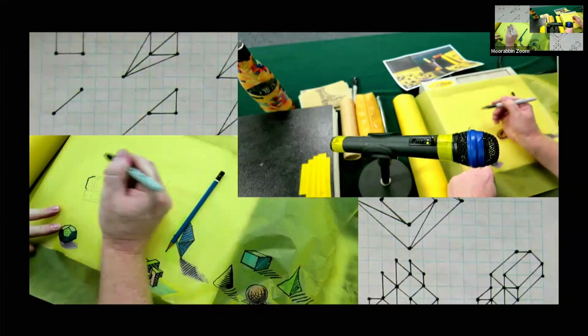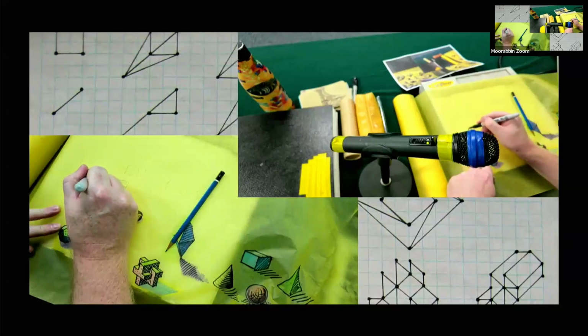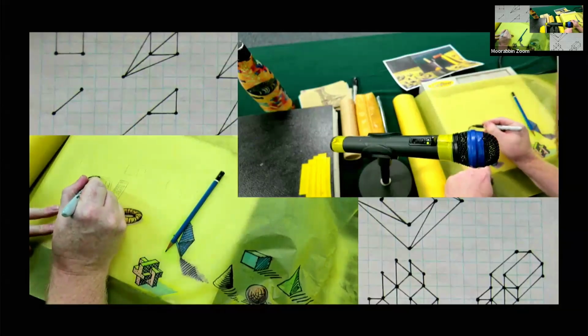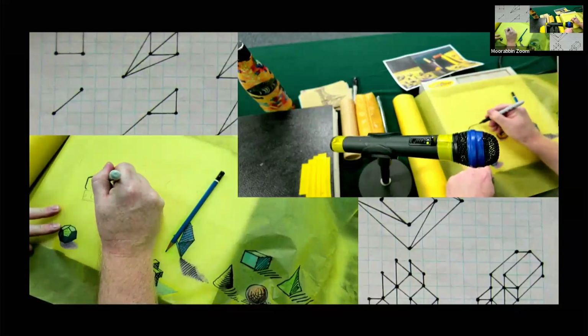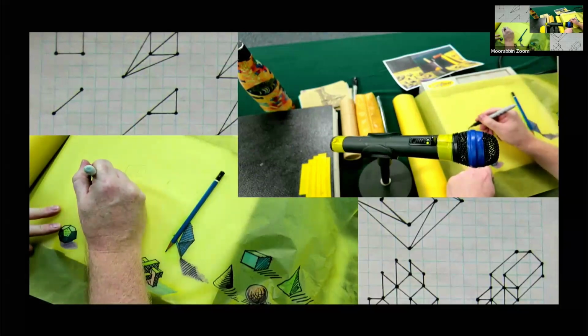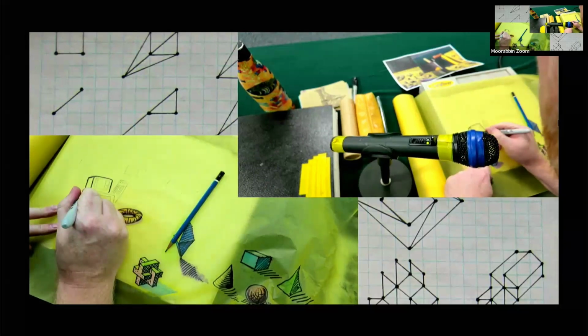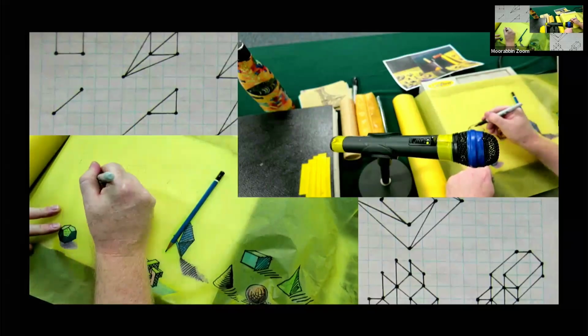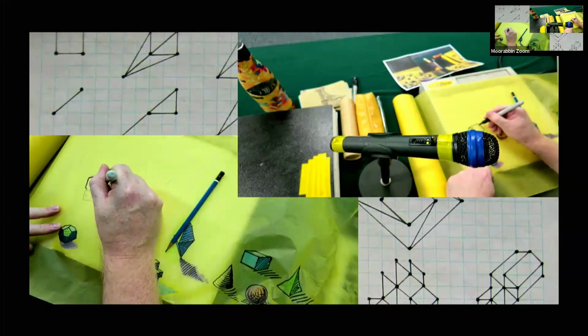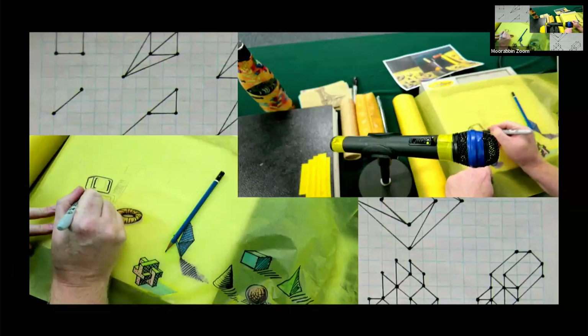And then once you've done a rough underdrawing, you can do a more confident outline, with something more permanent, and that is a way to not have the pressure of doing the final drawing in one go.